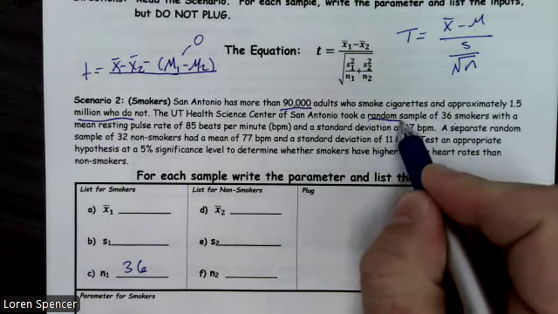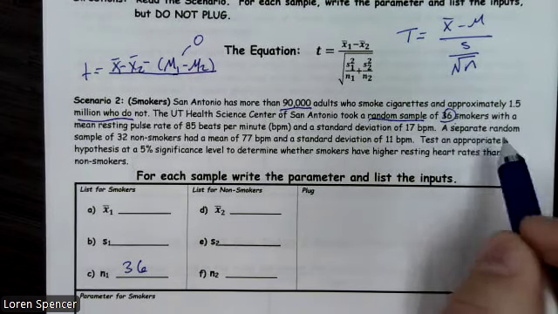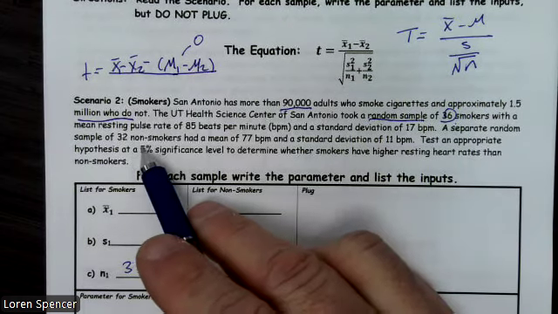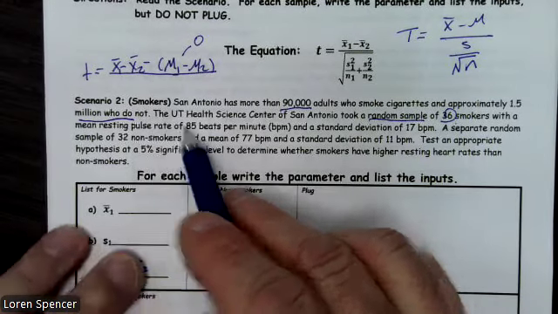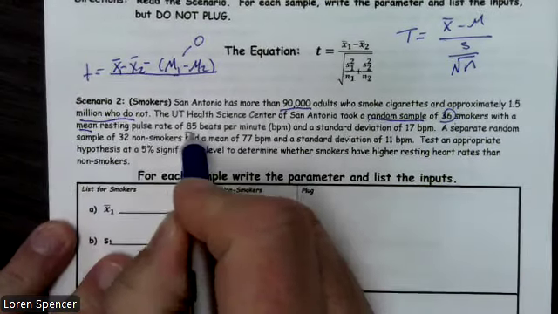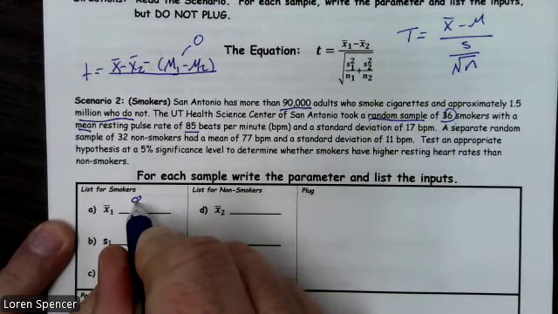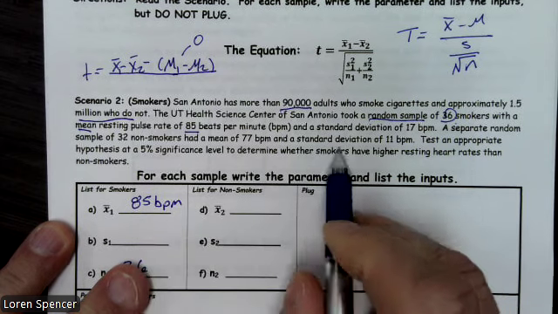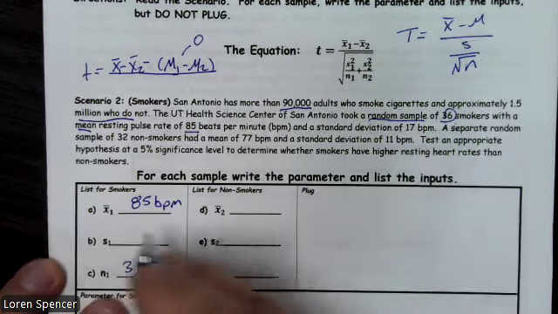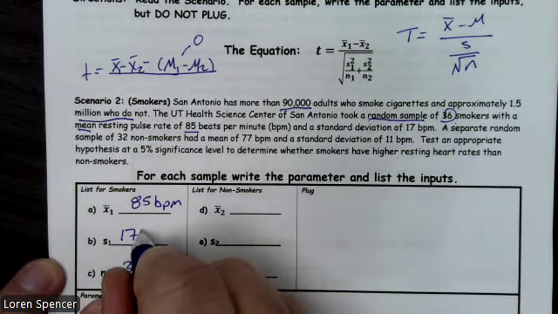And they do say random sample, which is going to be important. With a mean resting pulse rate of 85 beats per minute and a standard deviation of 17 beats per minute.